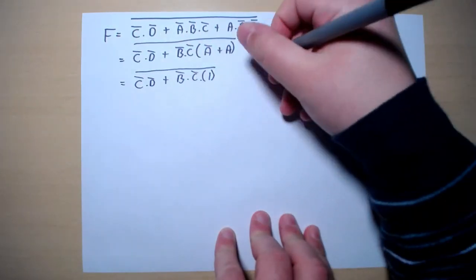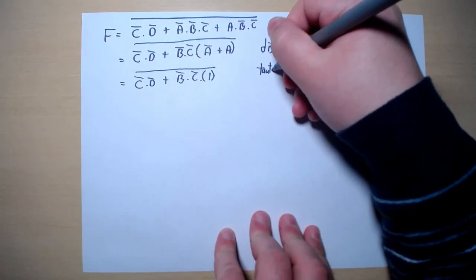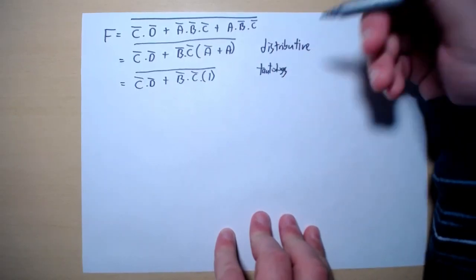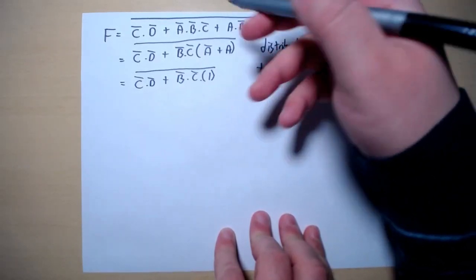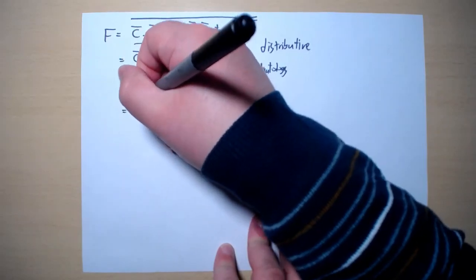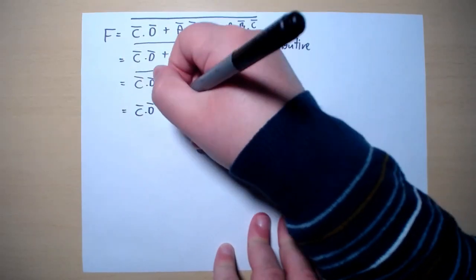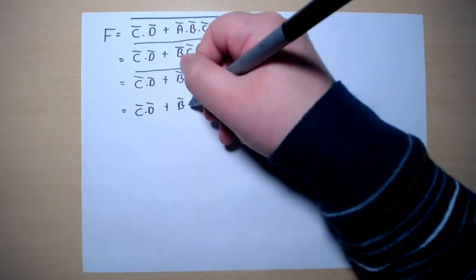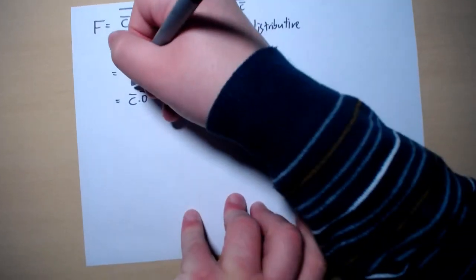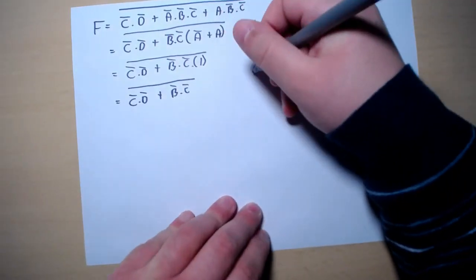Using tautology again, we can get rid of that 1 and obtain C'D' or B'C', NOT.